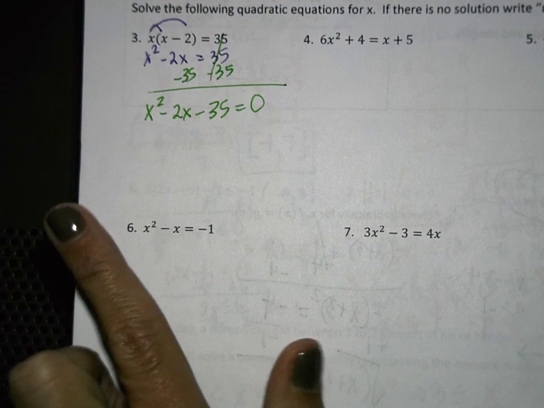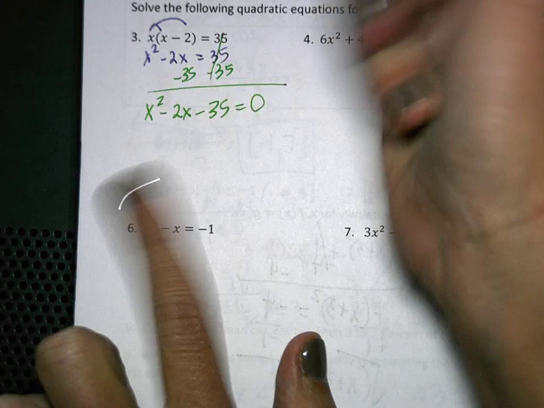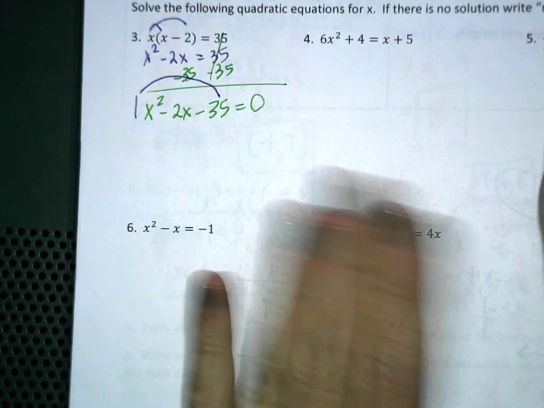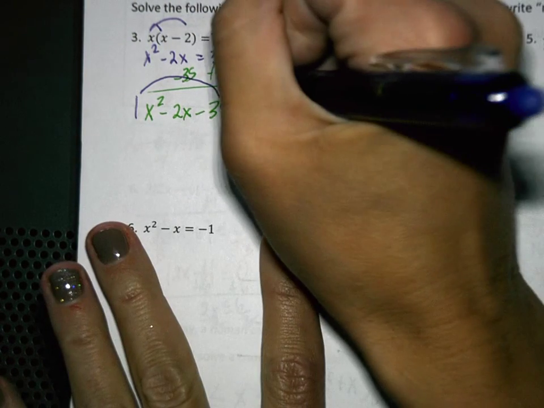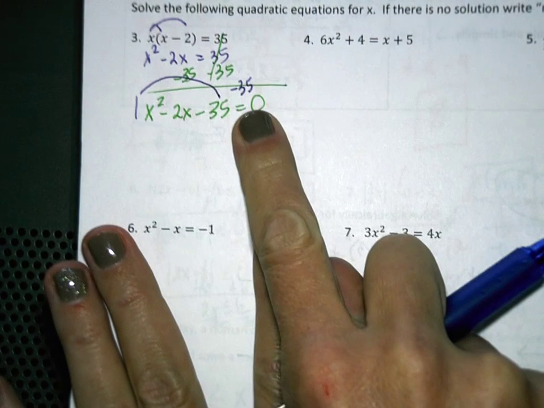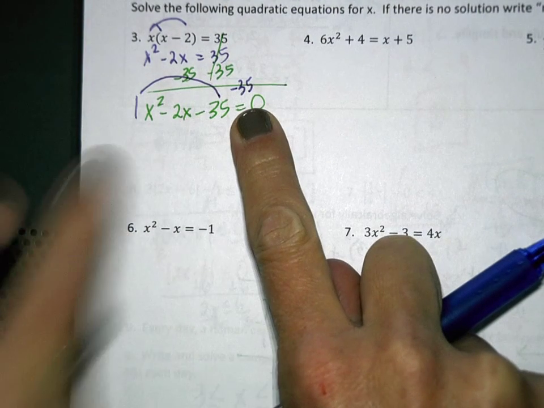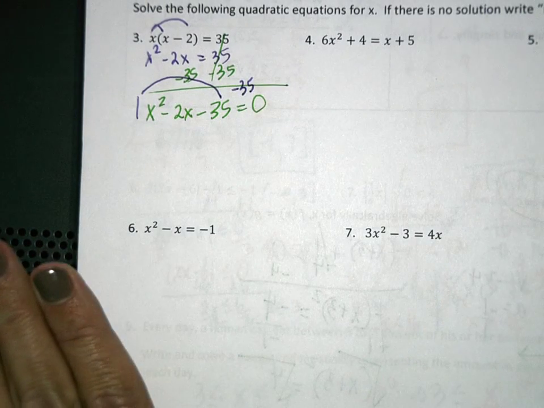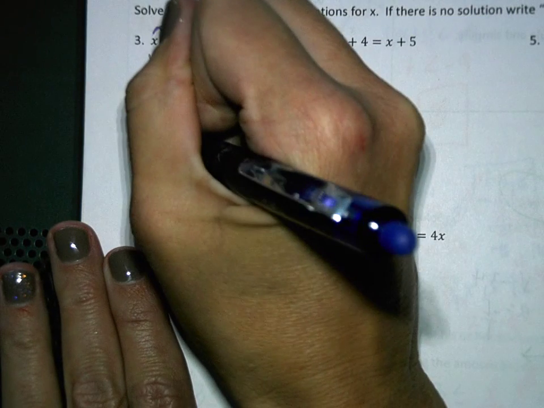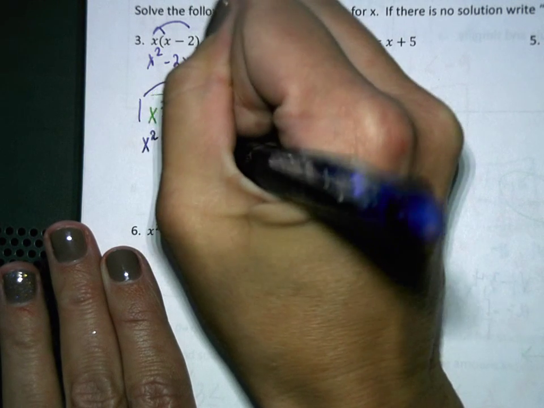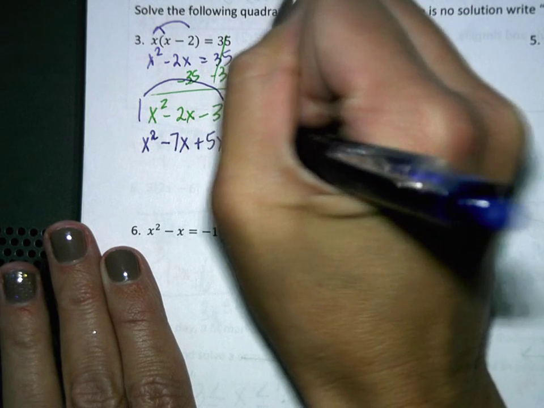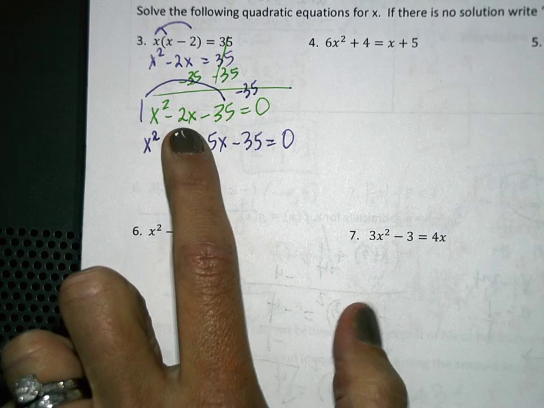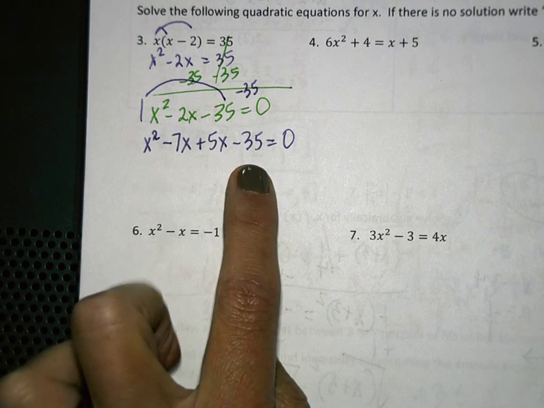Anytime you're factoring, whatever number is in front here, and what number is really in front here right now? 1. You want to multiply these two numbers together. So 1 times negative 35 is negative 35. Okay, so now we're looking for a number that multiplies to be negative 35 and adds to be negative 2. What two numbers will work? Okay, so bear with me and write it this way right now. We're going to write this as x squared minus 7x plus 5x minus 35 equals 0. Because negative 7x and 5x really do make negative 2x, right? And they do multiply to be negative 35.